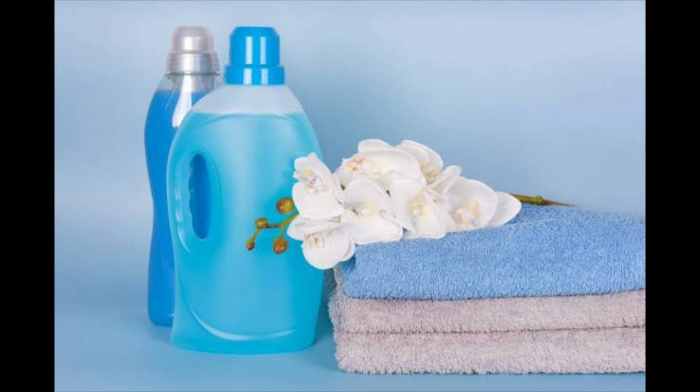Friends, if you want to do business, you can do the business of fabric softener. The business of fabric softener is very profitable because making fabric softener is so simple. It's a mixing process only and no machine is required. Simply fill the bottles and paste your company's label and go to the shops and sell it.